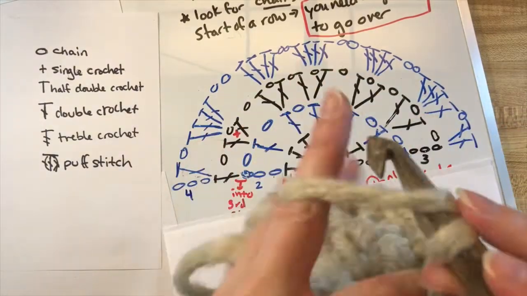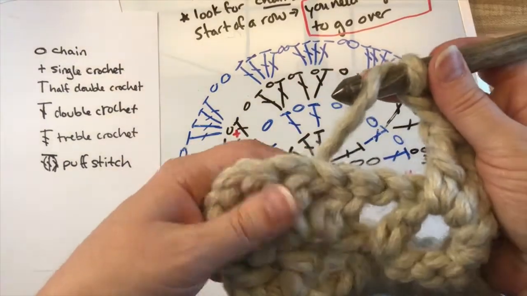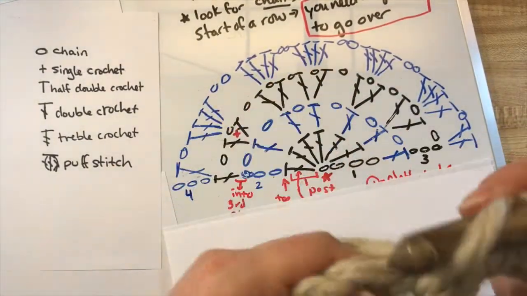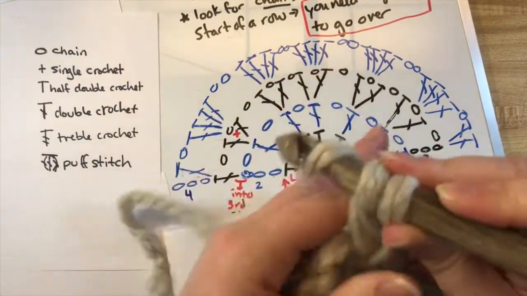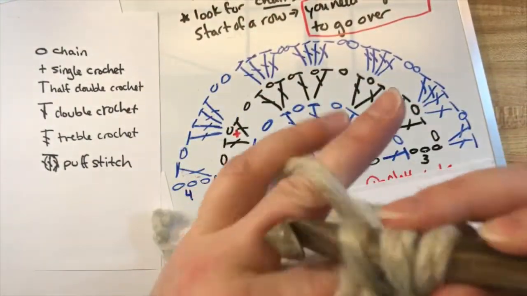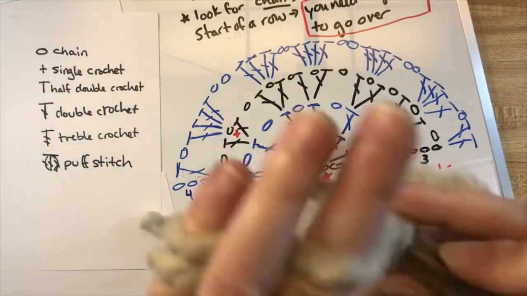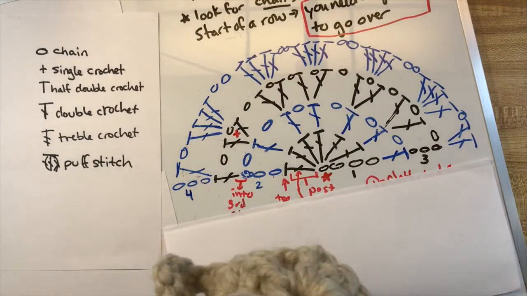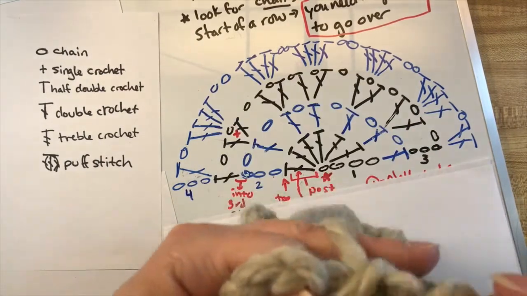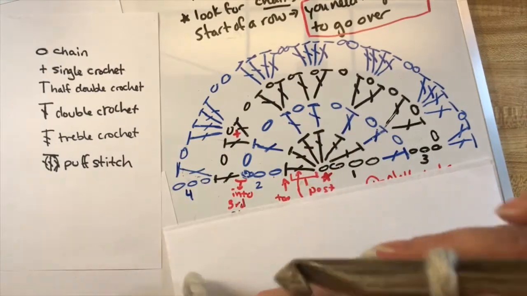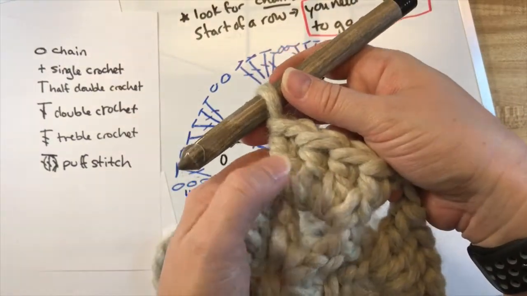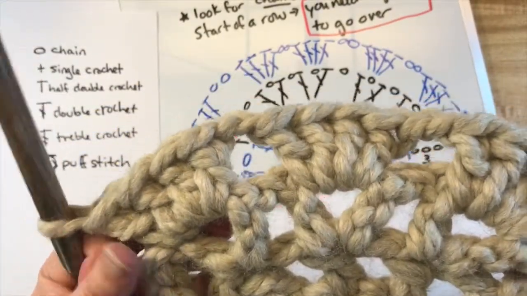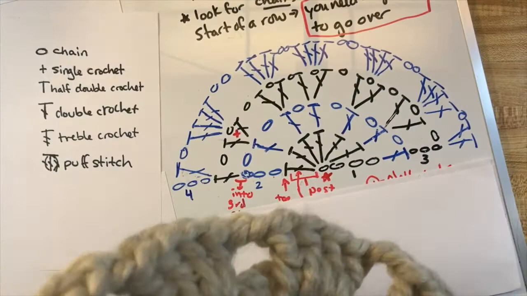Chain 2. There's my last one. 1, 2, 3, 4. Now I'm going pretty quickly on this, so I'm not expecting you to necessarily go at the same pace as me. Again, I can check. 1, 2, 3, 4. I like counting double crochets because you can count the posts. Back up and review if you need to.